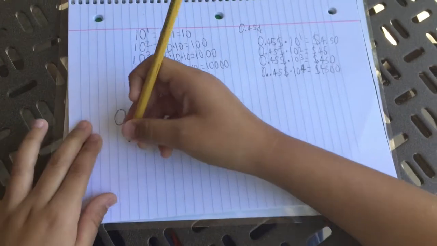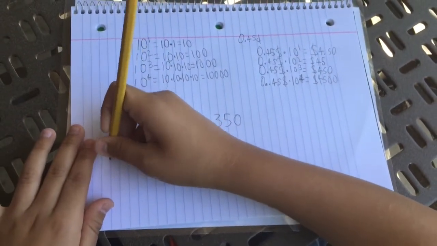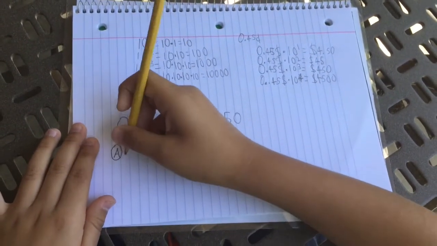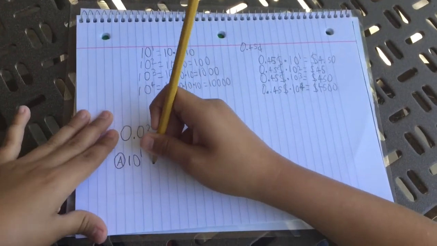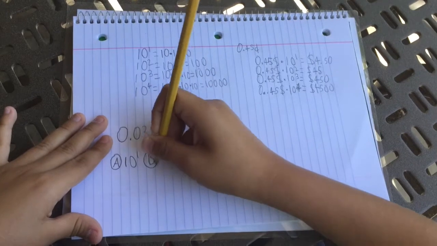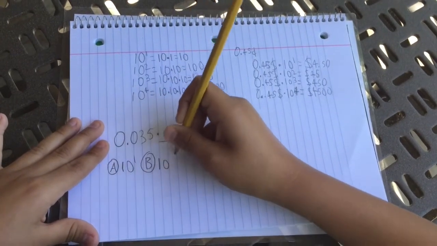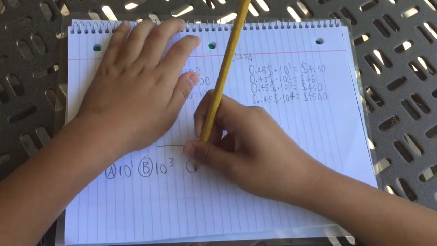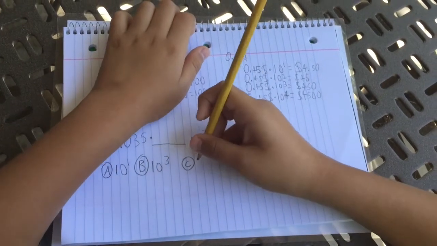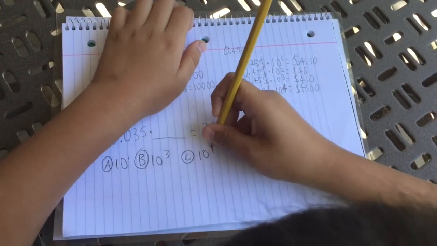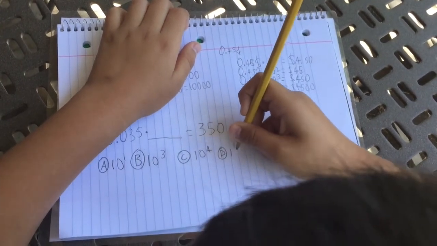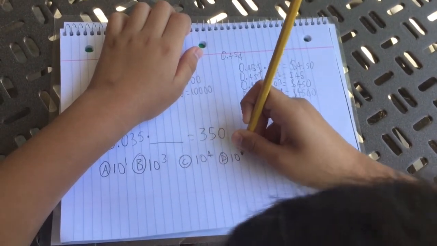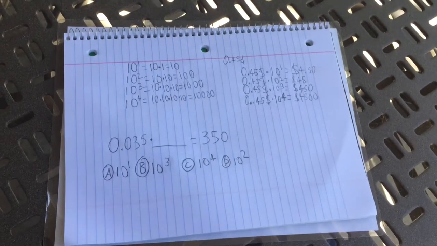Okay, and here are the options. For A, it's going to be 10 to the power of 1. For B, it's going to be 10 to the power of 3. For C, it's going to be 10 to the power of 4. And for D, it's going to be 10 to the power of 2. So pick your answer.